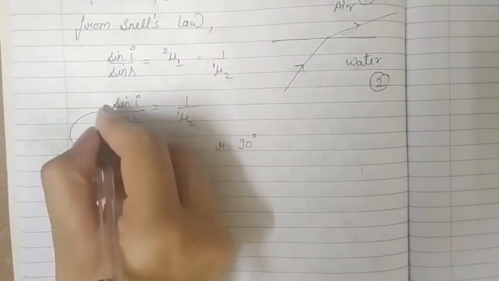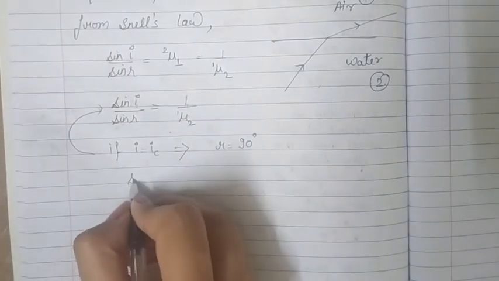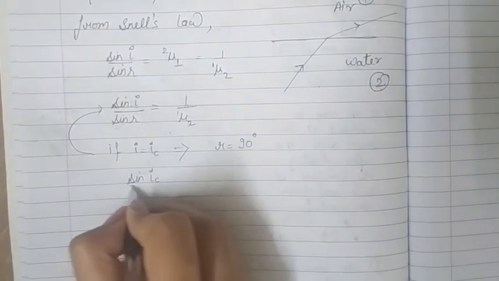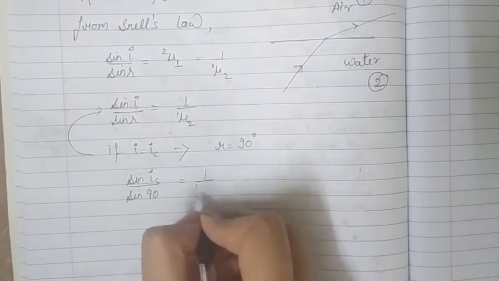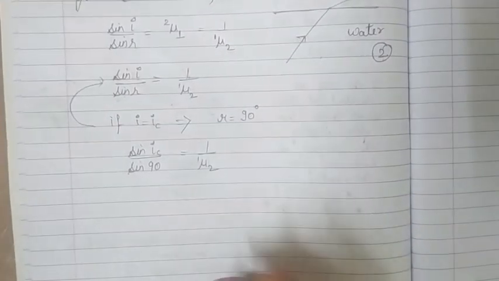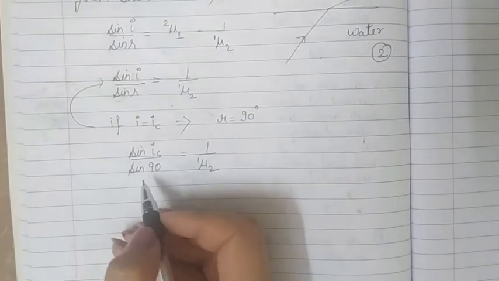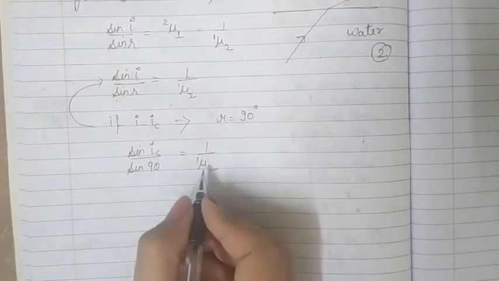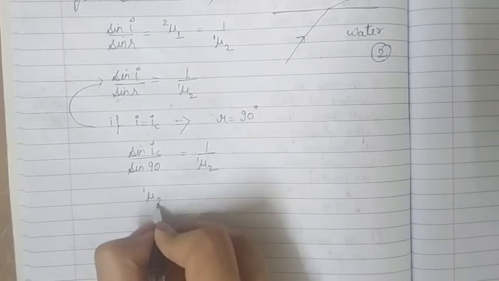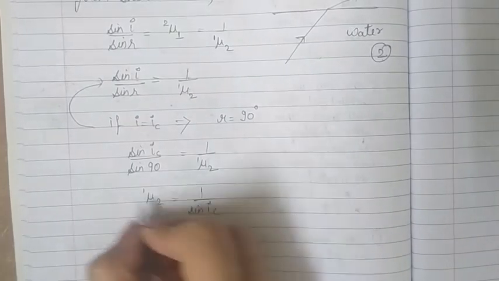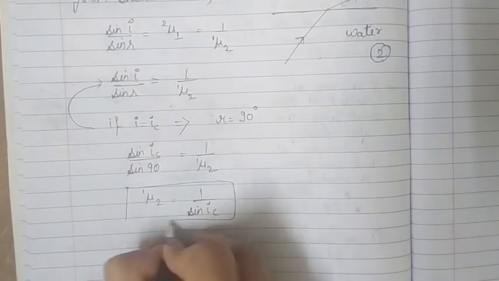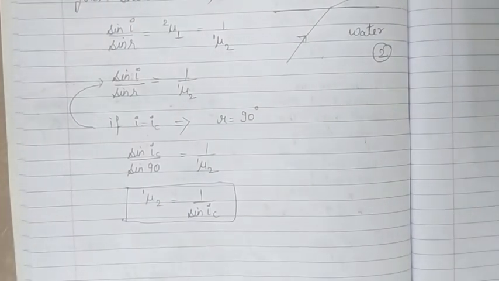So I am going to put this condition in the above equation, and we get sin iC upon sin 90 is equal to 1 upon 1μ2. On solving this, sin 90 is equal to 1, and by cross multiplying, we get 1μ2 is equal to 1 upon sin iC. So this is the relation between the refractive index and critical angle.